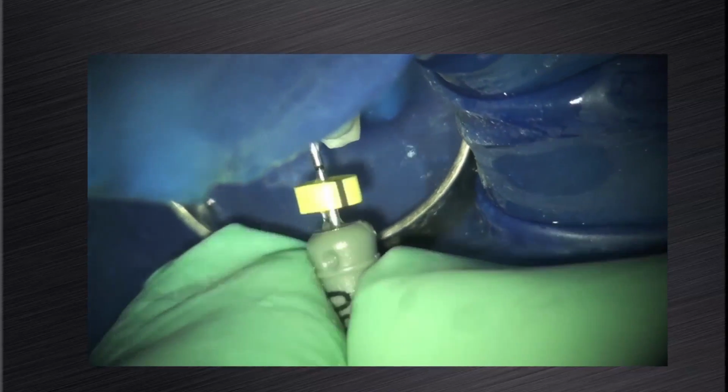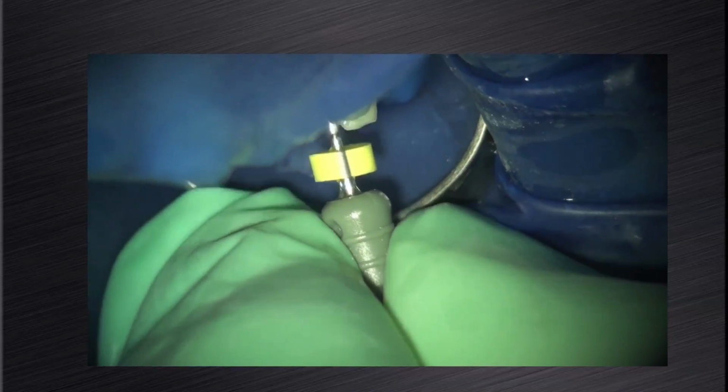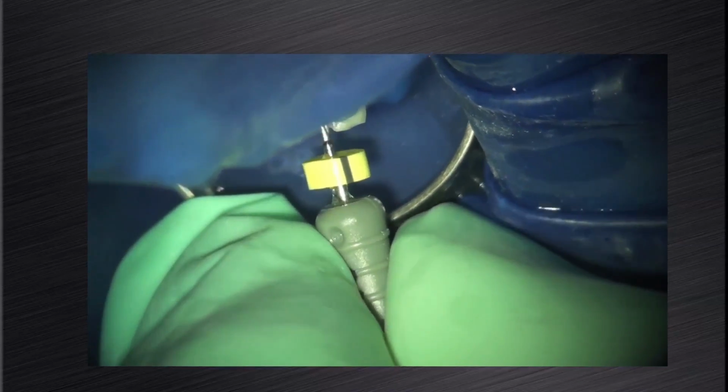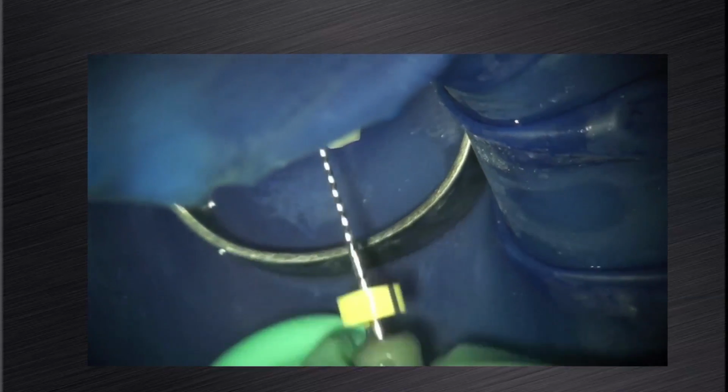On this video we have a size 08K file that can travel down the root canal to patency. However, when we pull the file back out of the canal and try to push it back to working length, it hangs up somewhere on the canal wall. This means that there is a glide path, but it is not reproducible.